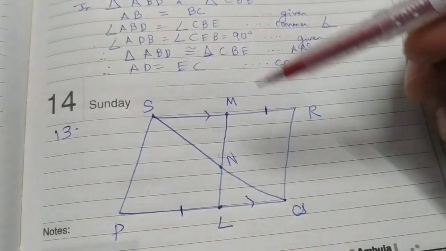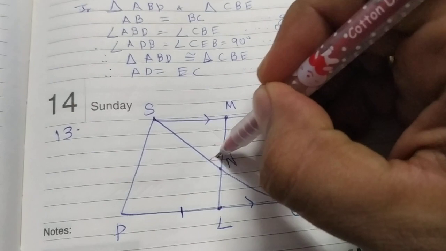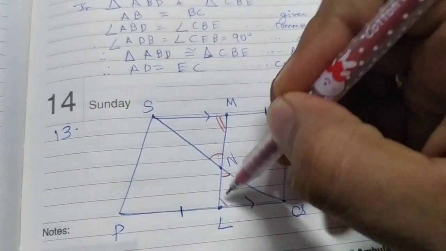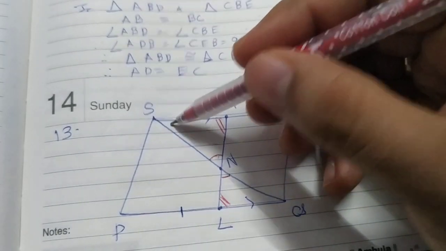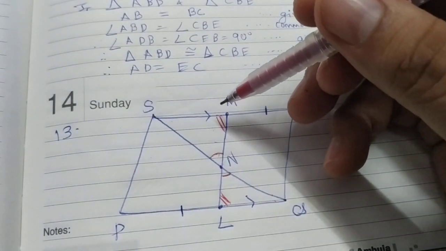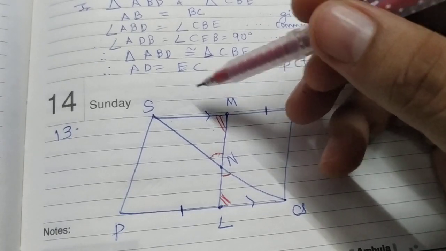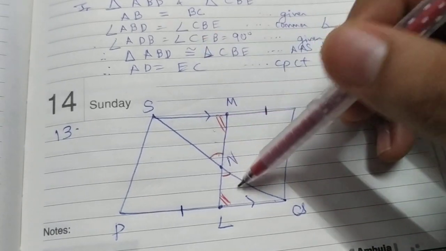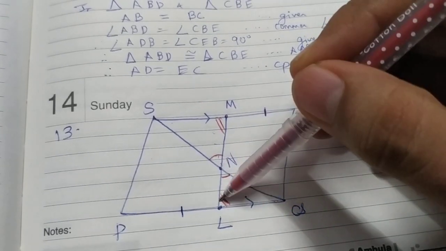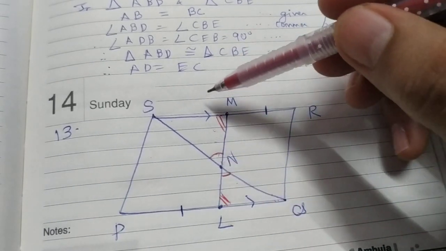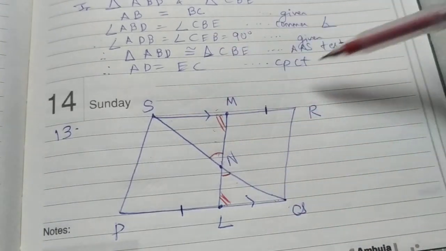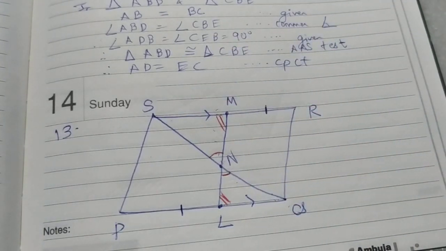But how? Well, I have vertically opposite angles, I have alternate angles, but I need one more thing. I have another alternate angle, but there is no AAA test. I need a side. Then once I prove them congruent, I can say this is equal to this CPCT and this is equal to this CPCT, and the sum will be solved. That means somehow I have to prove this equal to this. Now I know that full SR is equal to PQ.